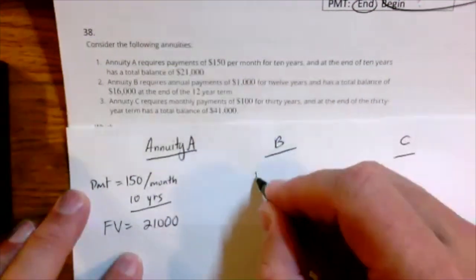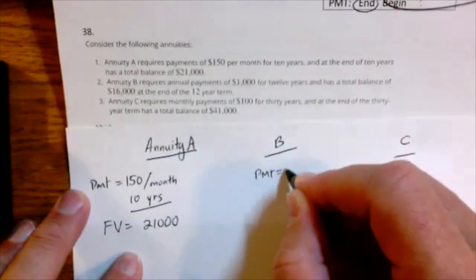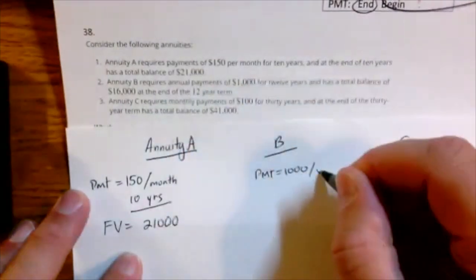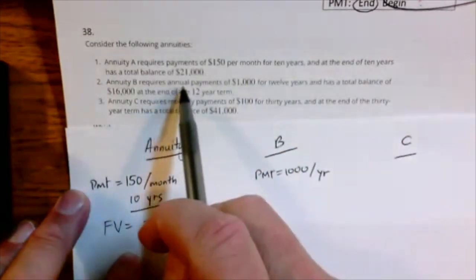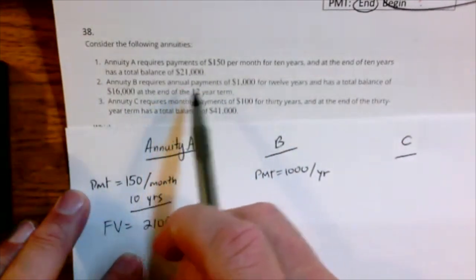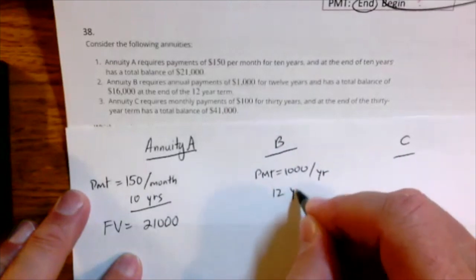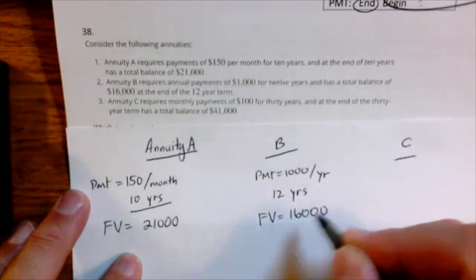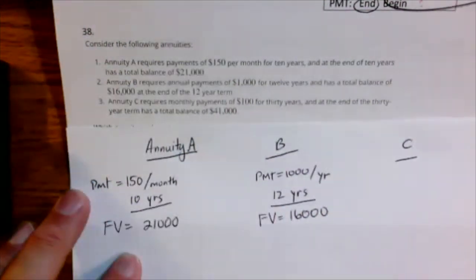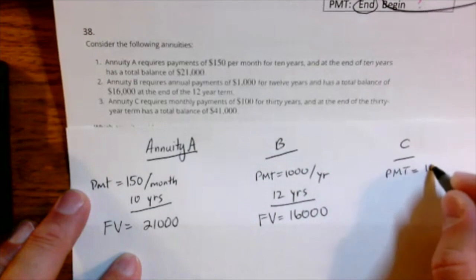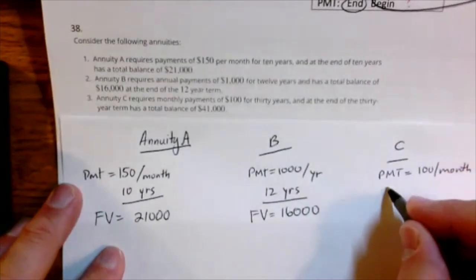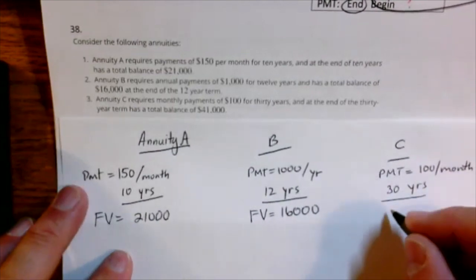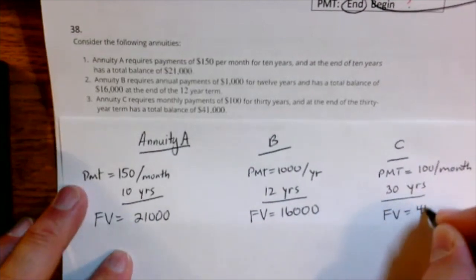In the next one, the payment is $1,000, and these are annual payments. So that means one per year, and this is for 12 years. And then the balance at the end is $16,000. And in annuity C, the monthly payments are $100, and we're doing that for 30 years. And then at the end, the future value is $41,000.